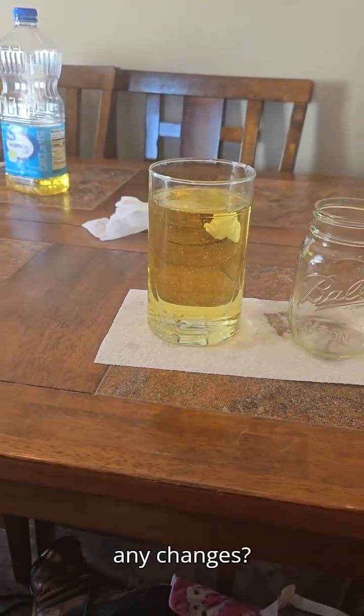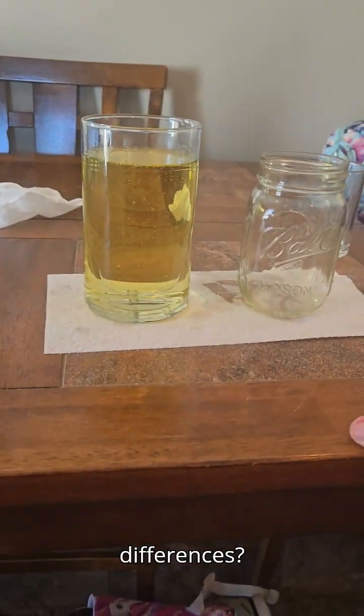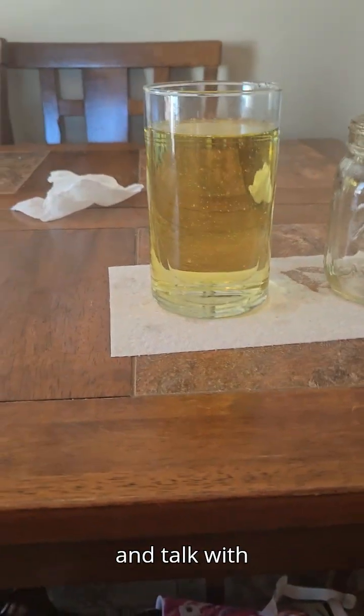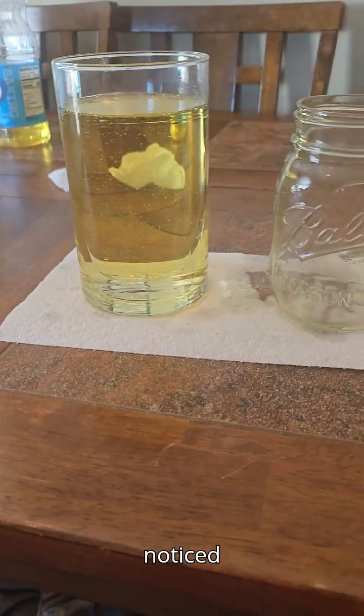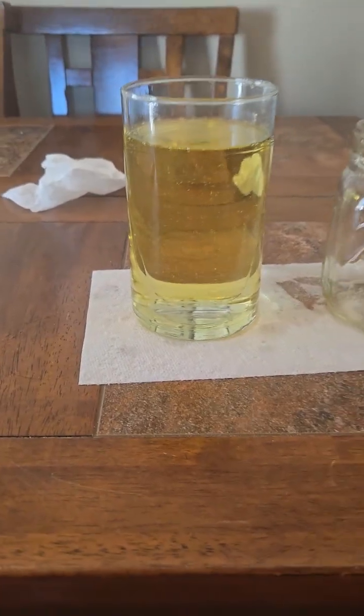Do we notice any changes? Any differences? Take a moment and talk with your partner about what you noticed happened when we added the oil into the glass.